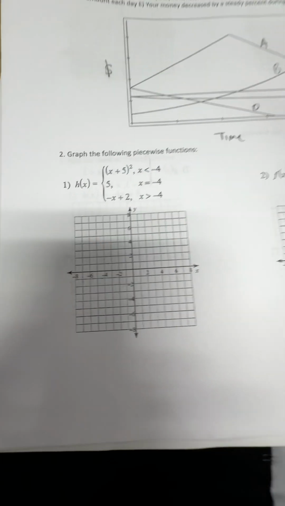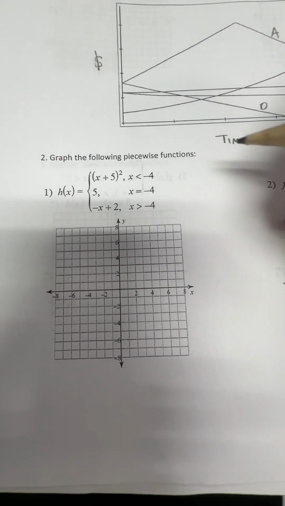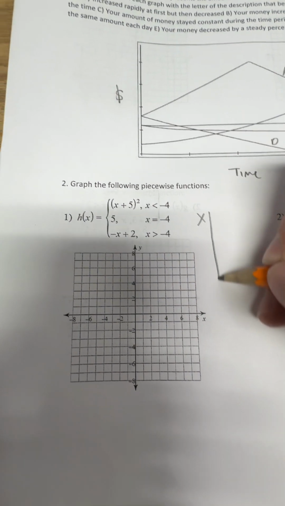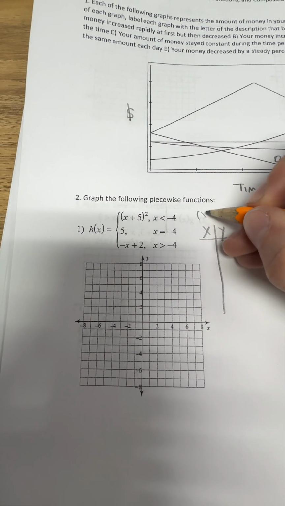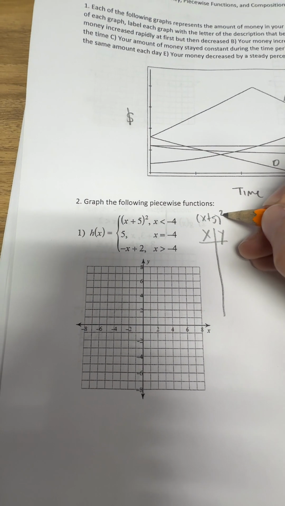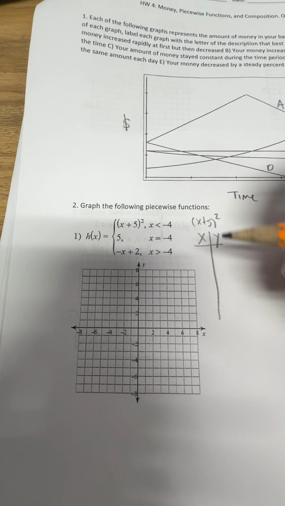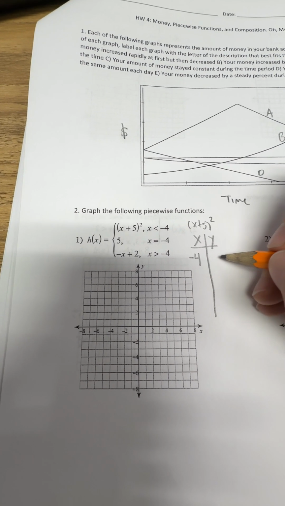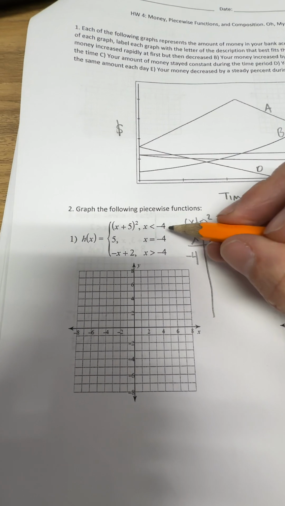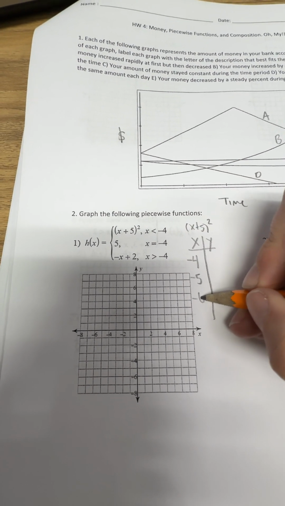All right, the next is piecewise functions. And for piecewise functions, I usually do tables. So I have an X and a Y, and I'm going to call this the (x+5)² graph. This is true for all values of x less than -4. So we're going to start with -4, but it's not going to have a closed circle here. But we're trying to be less than -4, so I'm going to do a -5 and a -6.